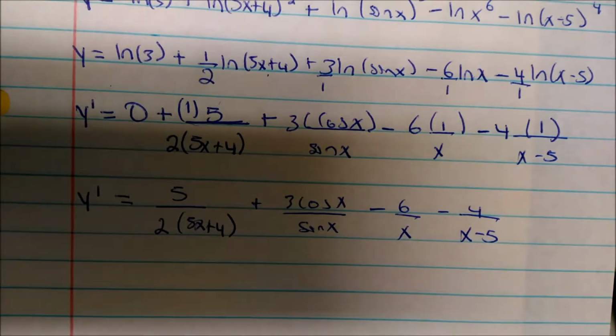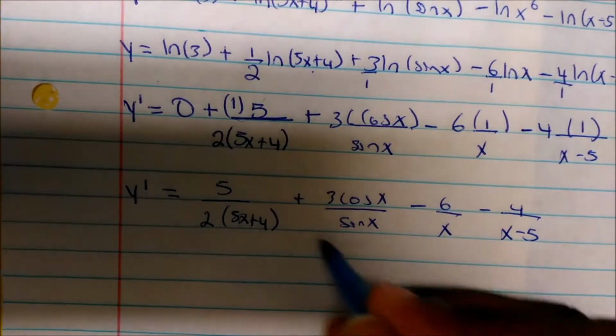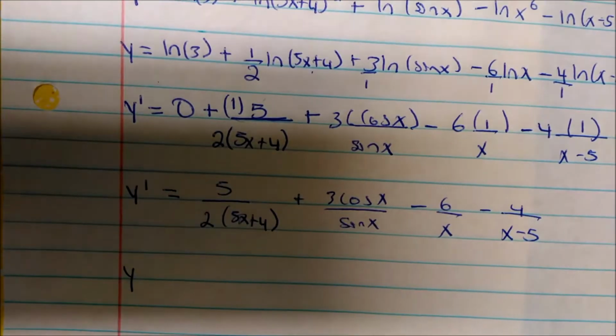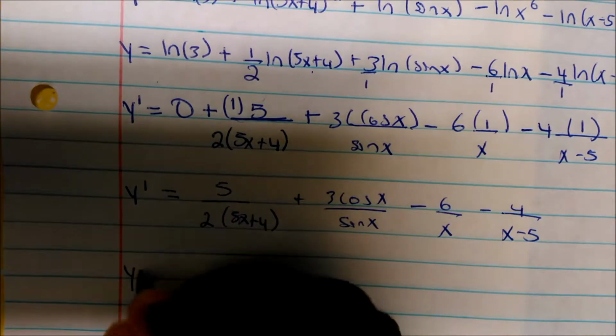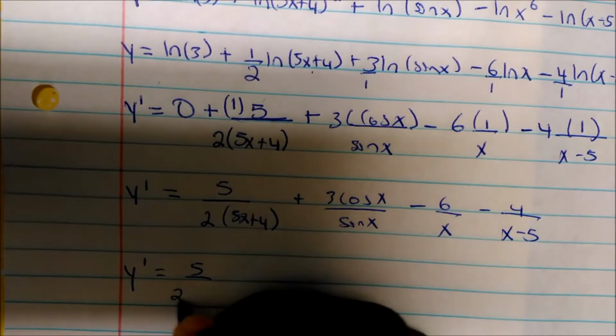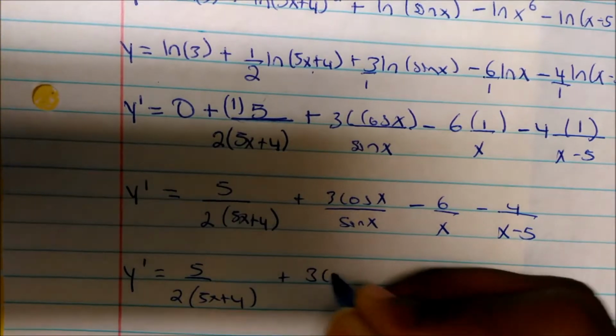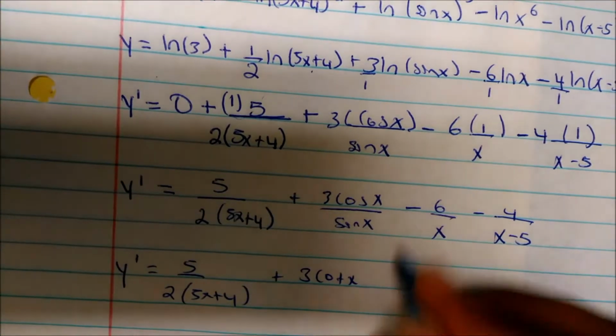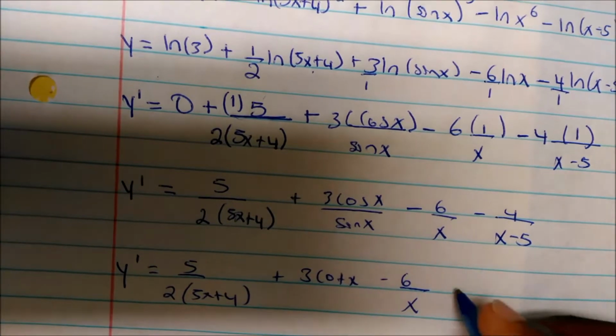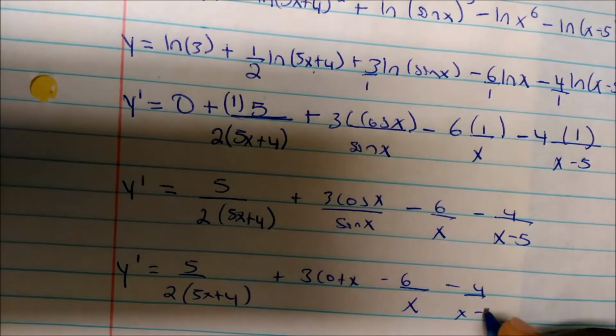And this will be my answer. You could simplify a little bit more. Cosine over sine of x is just cotangent. So y prime will be 5 over 2 times 5x plus 4, plus 3 cotangent of x, minus 6 over x, minus 4 over x minus 5.